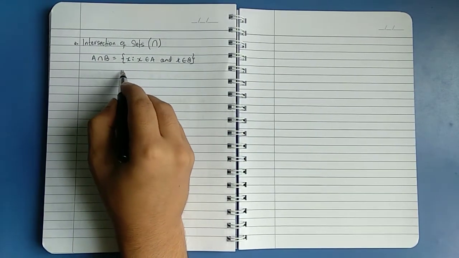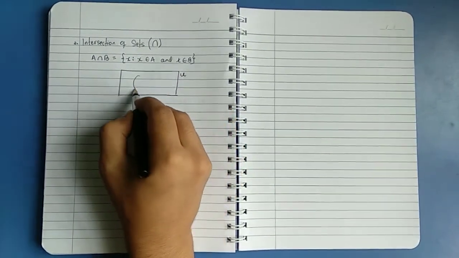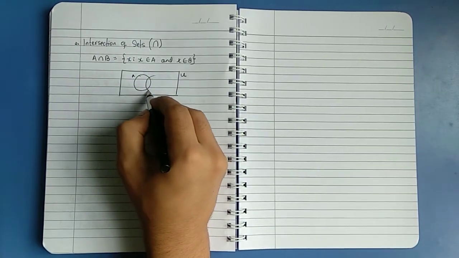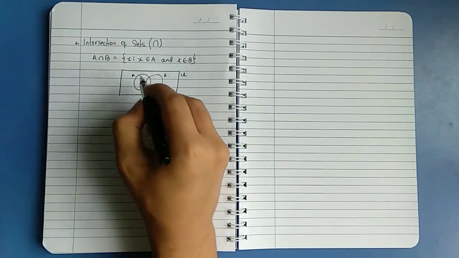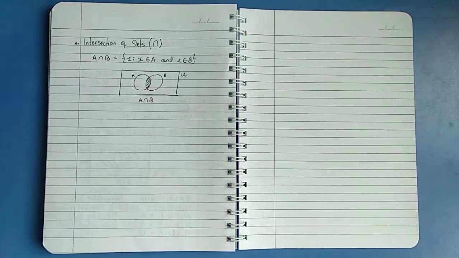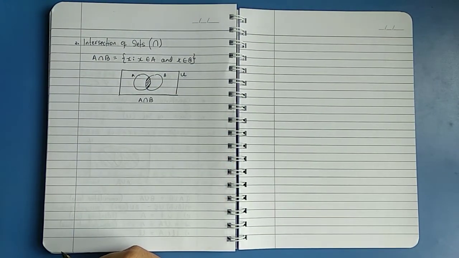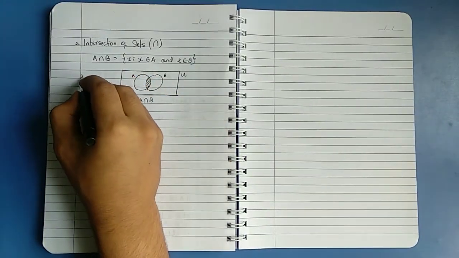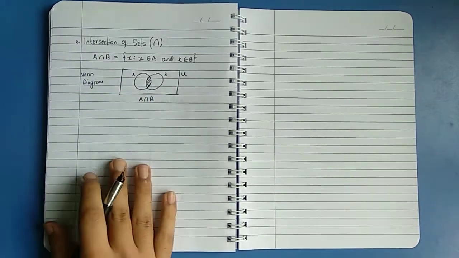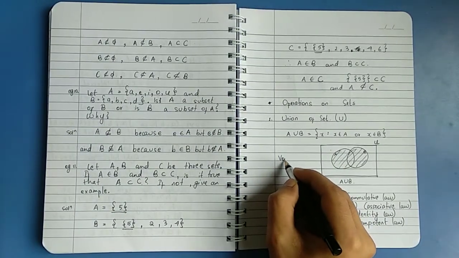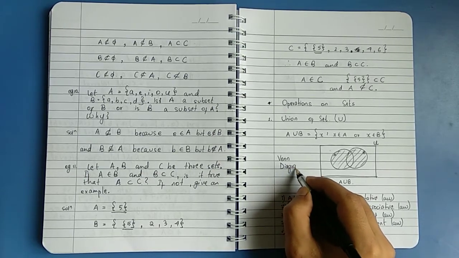So how will its Venn diagram look like? The whole set is the universal set. See, this is A. See, this is B. A intersection B means the elements that are common in A and B. So these are the elements that will be common in A and B. Hence, this portion is called the intersection portion of A and B. These diagrams are called Venn diagrams, VENN diagram. You don't need to mention it. This is just for your clarification.